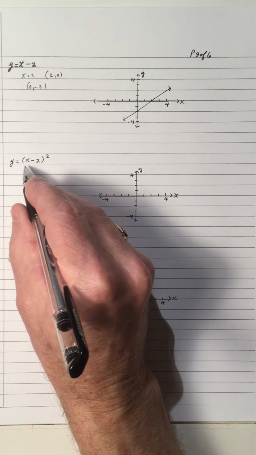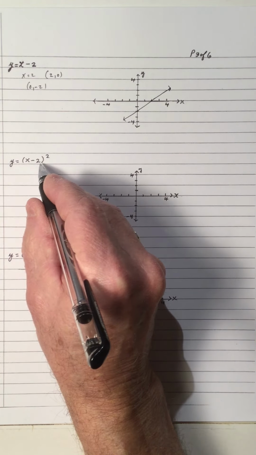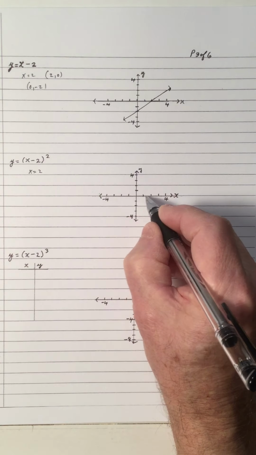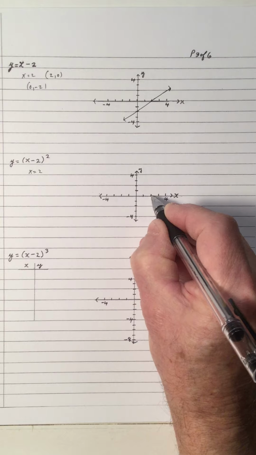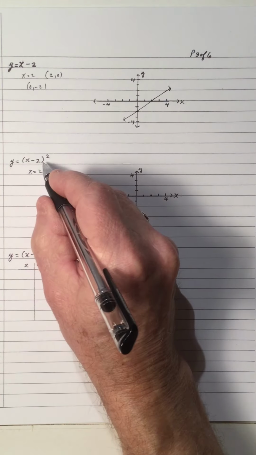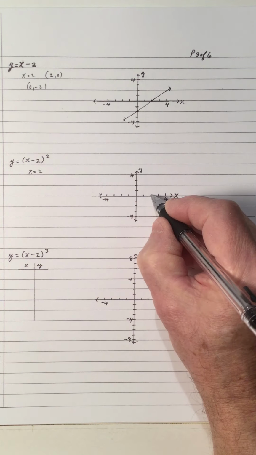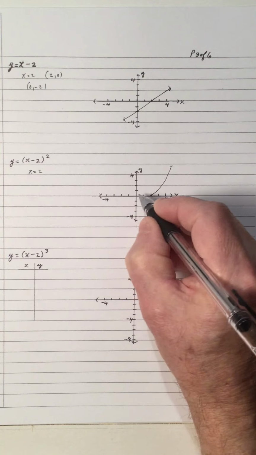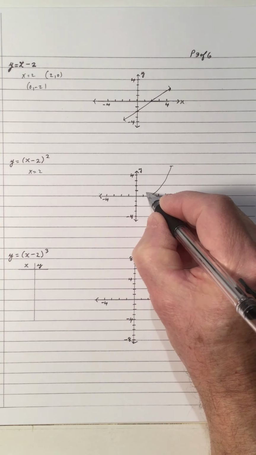And we have y equals (x minus 2) squared. Again, the x-intercept is 2. It moved 2 to the right. And notice it's a parabola. Because it is squared, that means it will go up like this. And when x is 0, y is 4. So you can see.